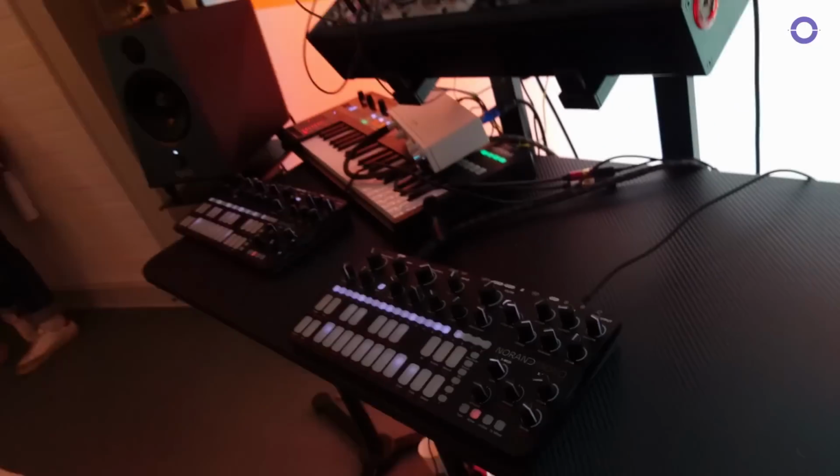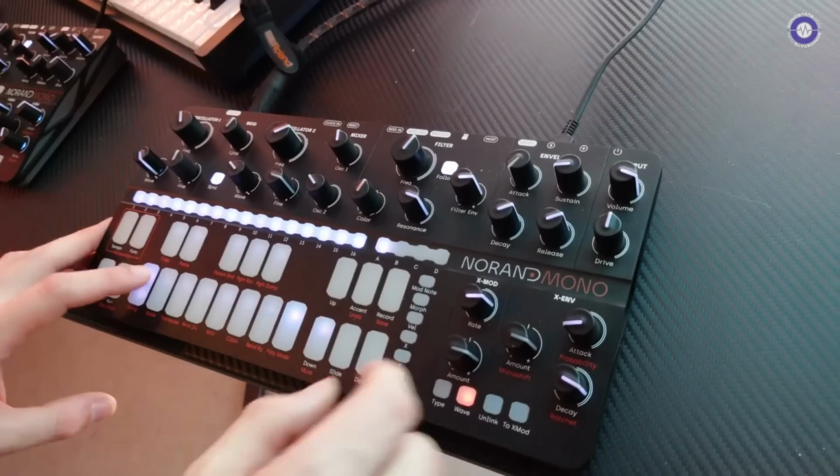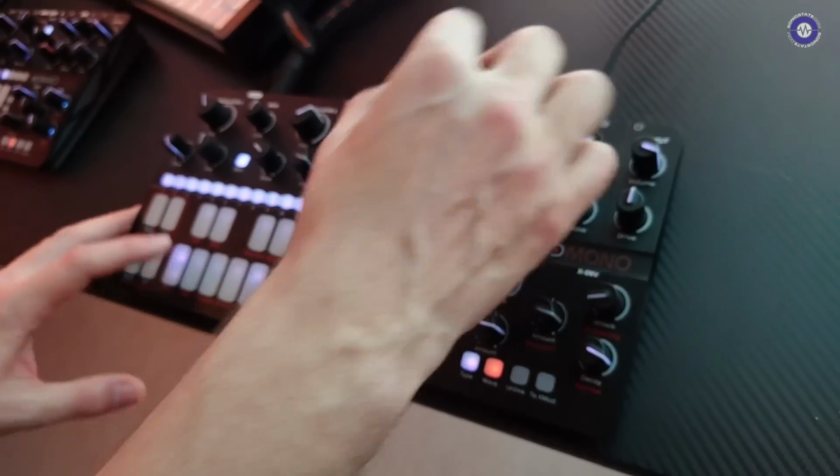It really goes to audio rate, so basically you can have some very fast changes. Play some more sounds then. We need to hear some more of this. Let's hear what else you've got. I don't have a lot of patches, but we can do it live.